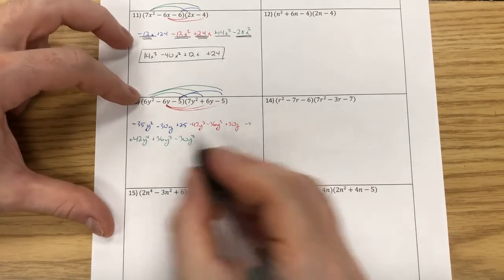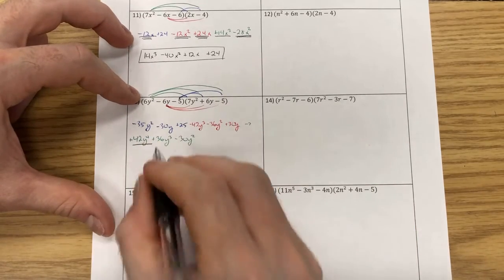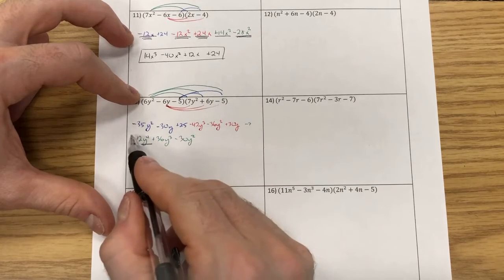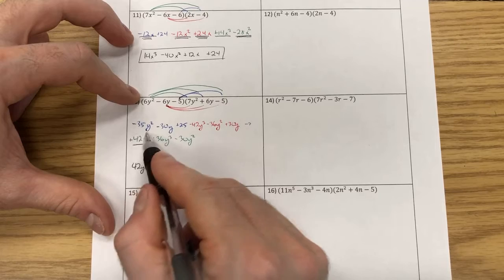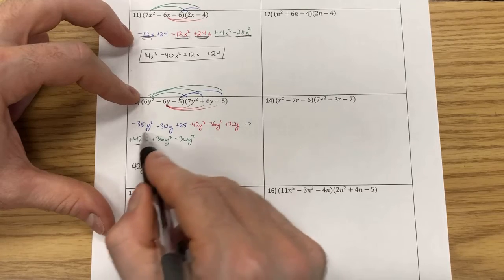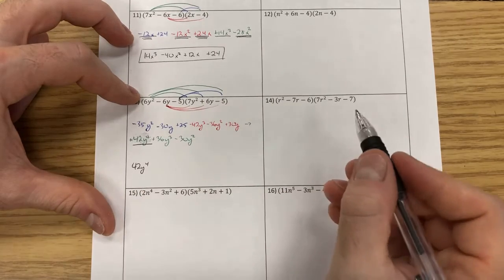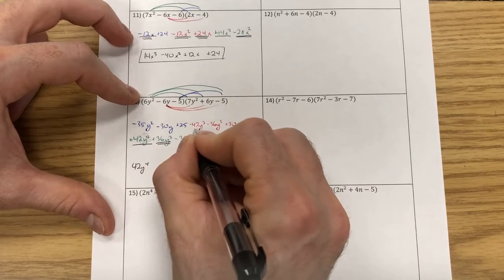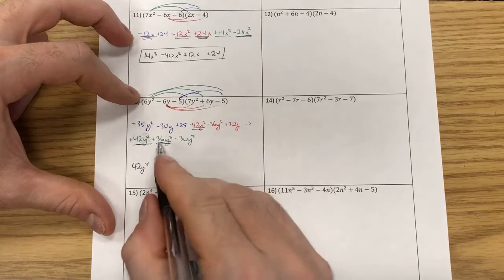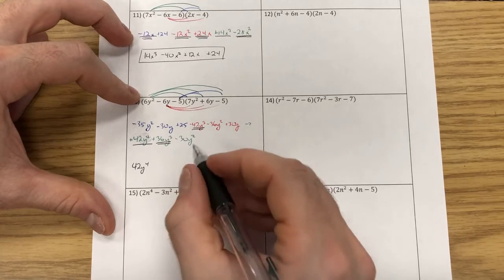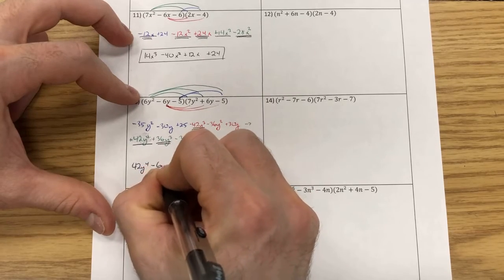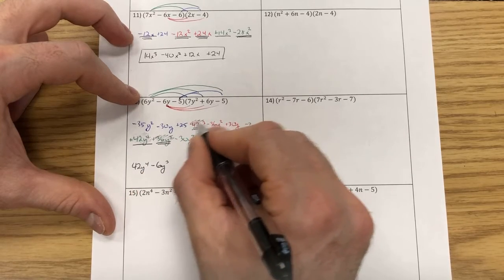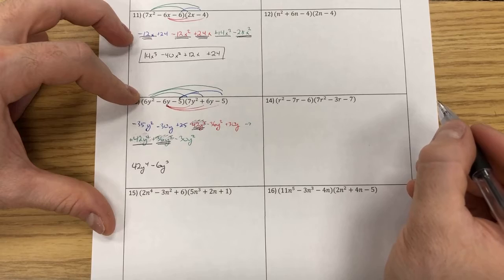So that's why we always list it in highest order first. I only see one 4th, so 42y to the 4th. And what you may want to do is lightly or gently scratch out your term so that you know which ones you've already dealt with. After the 4th, I'm going to go to the 3rd. 36 minus 42 is going to give me a negative 6y cubed. And again, I'm going to very lightly scratch that out, so I know I'm not dealing with that anymore.